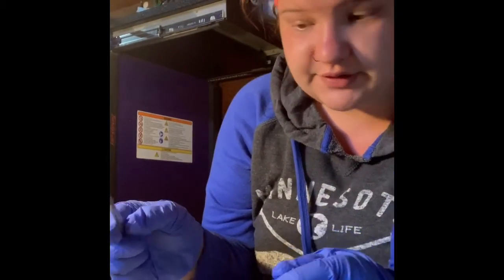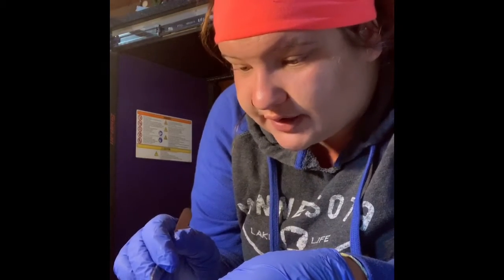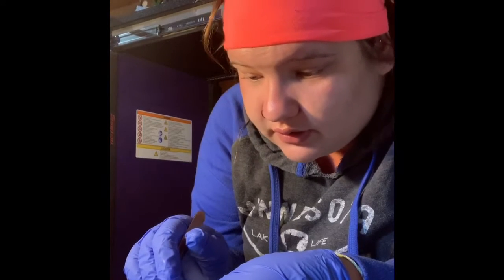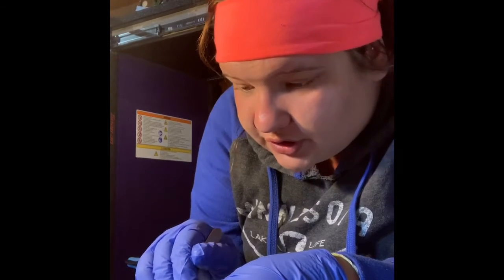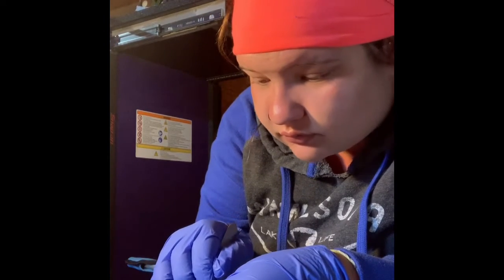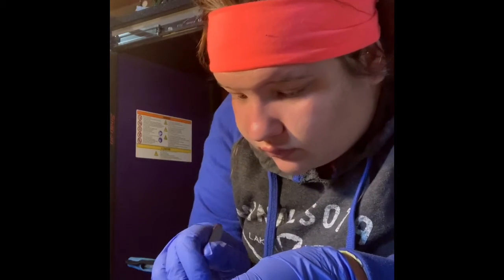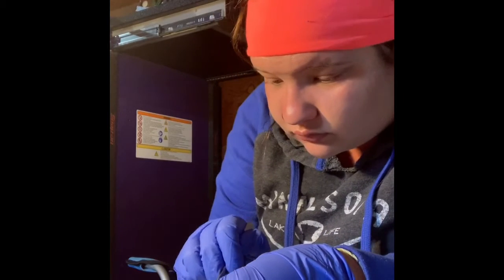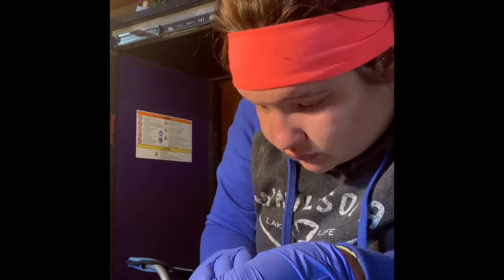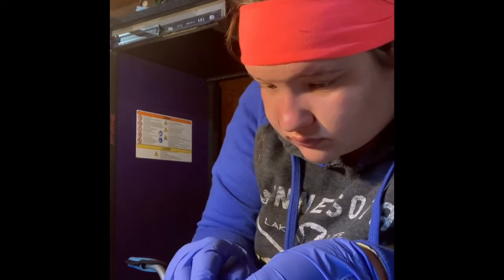Okay, see if I can see okay. So what I'm going to do now is take the sheep brain and make a mid-sagittal cut down the longitudinal fissure. All right, kind of show you what I've got here.